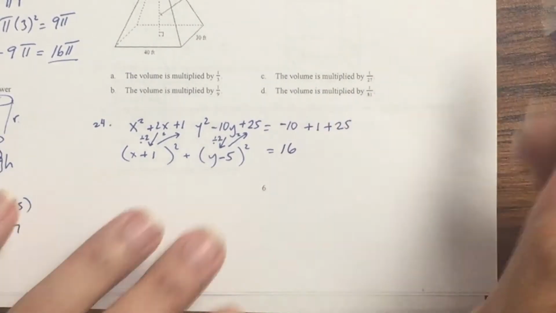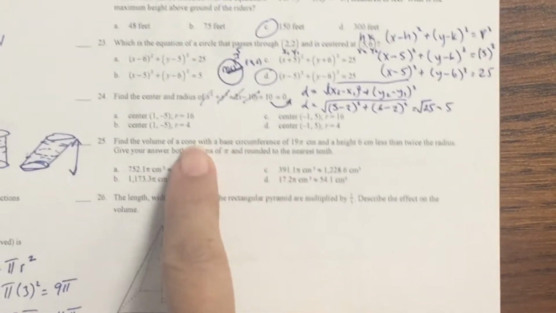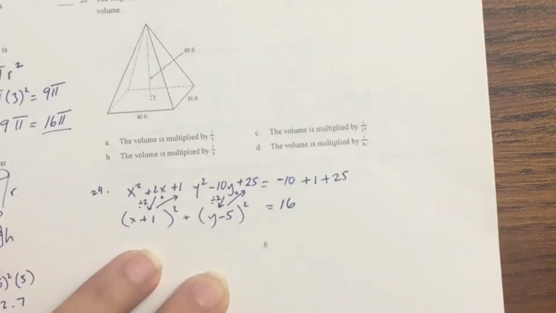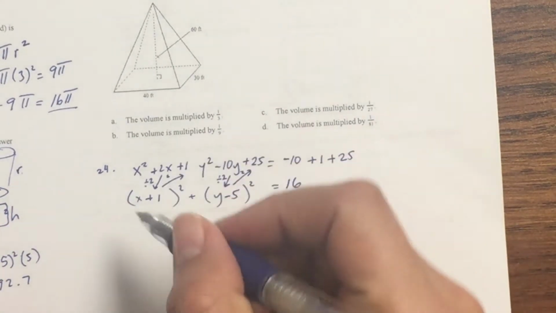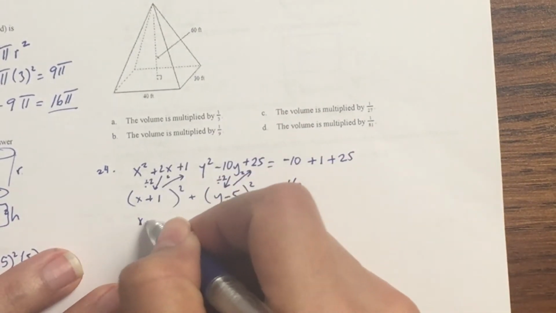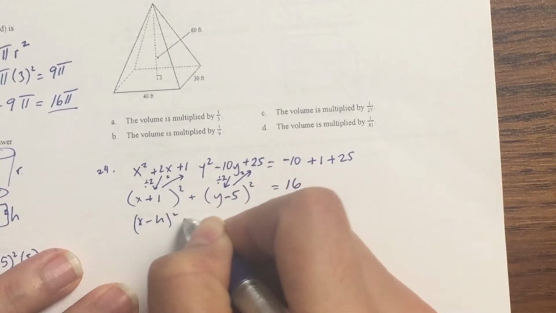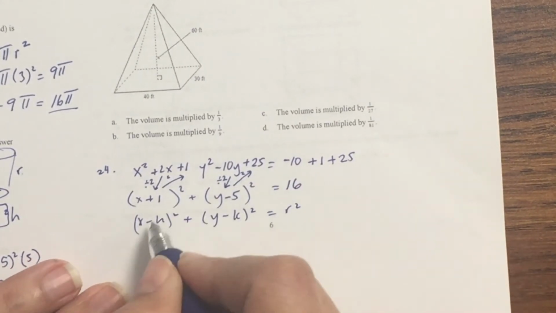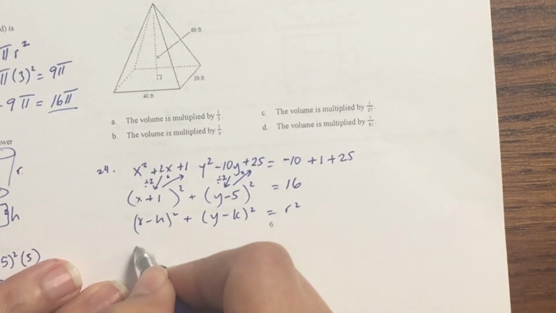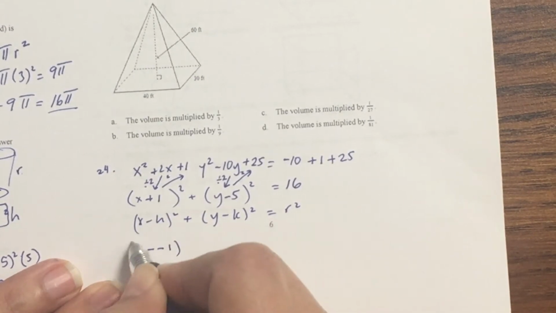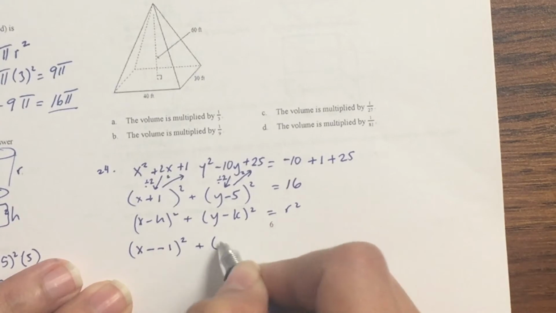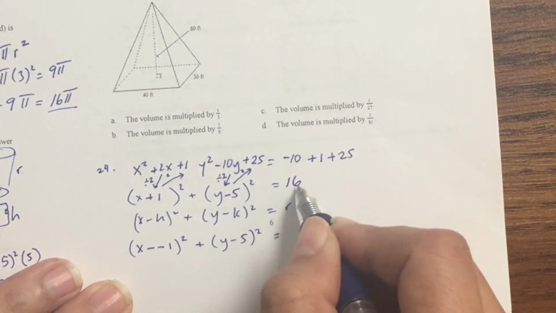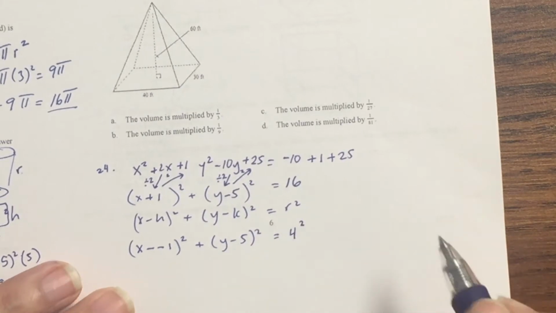And what was my question, actually? Find the center and radius. Okay, so I need to actually find the center and the radius. So remember, it's (x minus h) squared plus (y minus k) squared equals r squared. So I've got to rewrite that with a minus. So it's (x minus negative 1) squared plus (y minus 5) squared equals, and the square root of 16 is 4, so 4 squared.